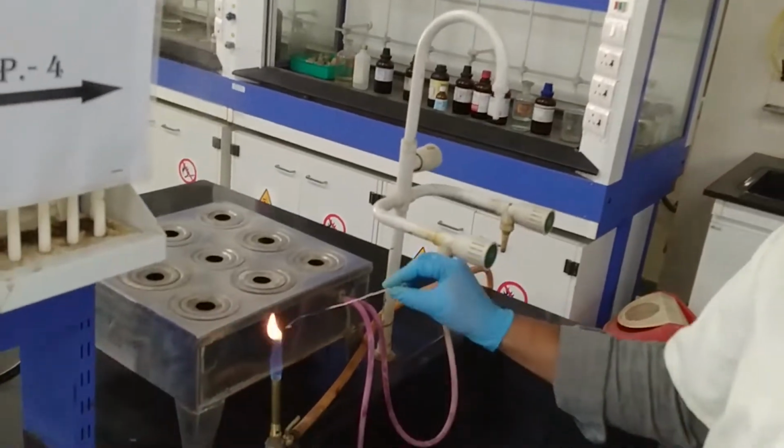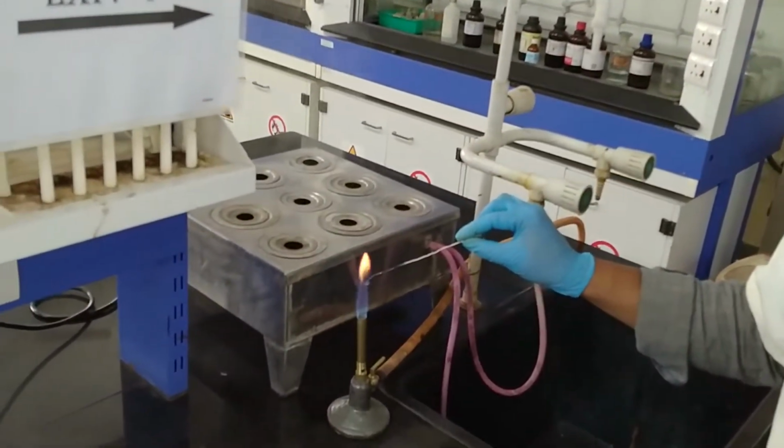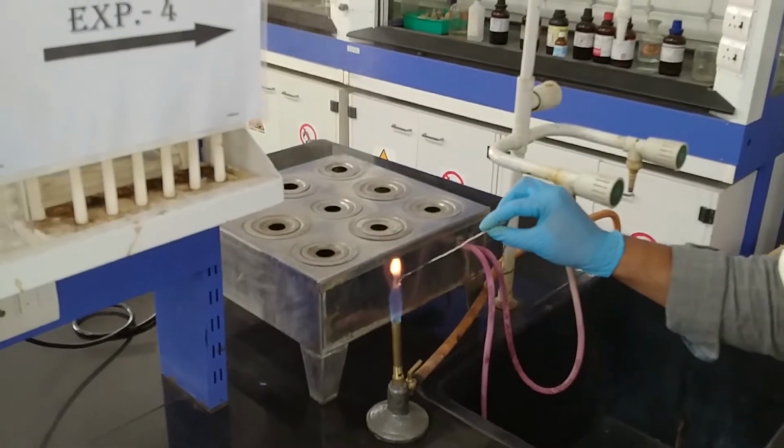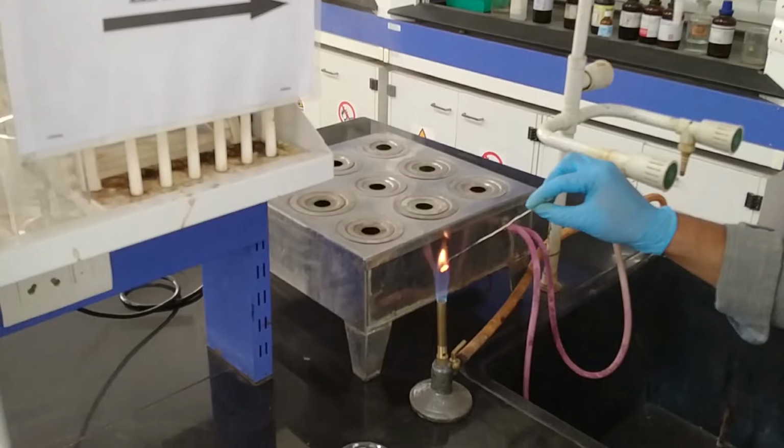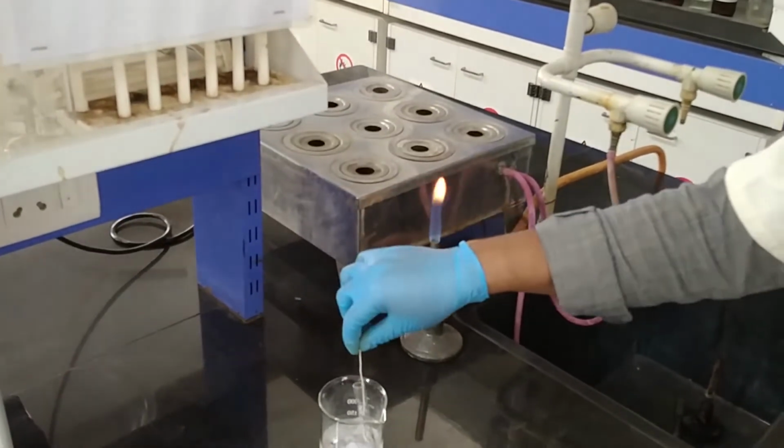and we have to put this inside the flame, and once it is red hot like this, we have to dip it inside the test tube. Okay.